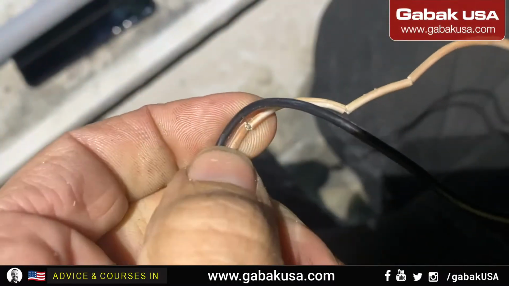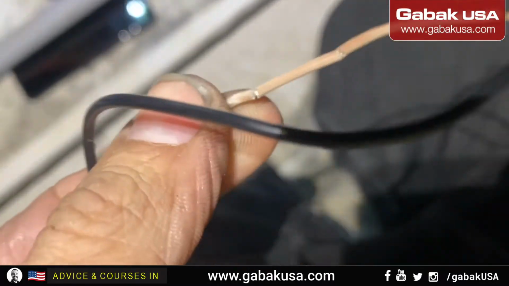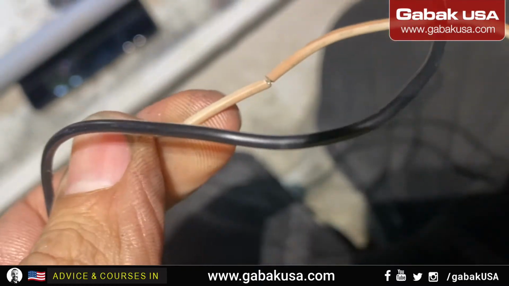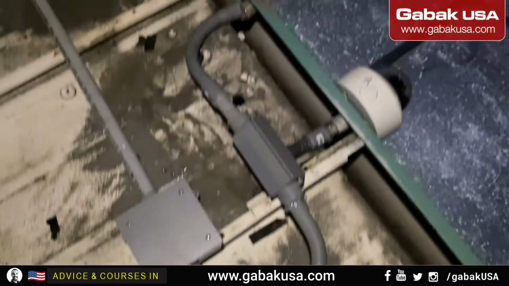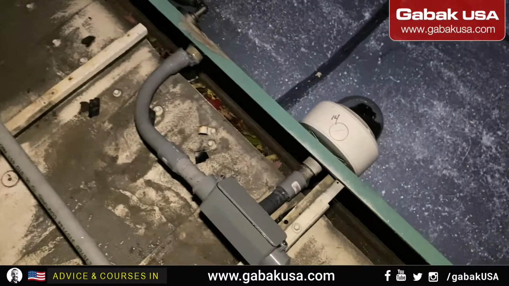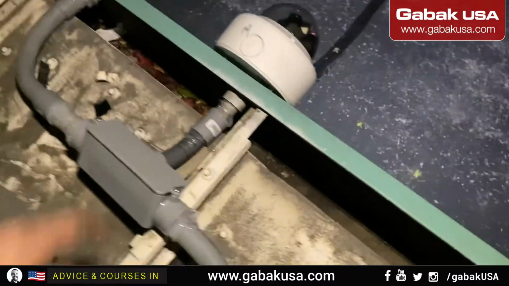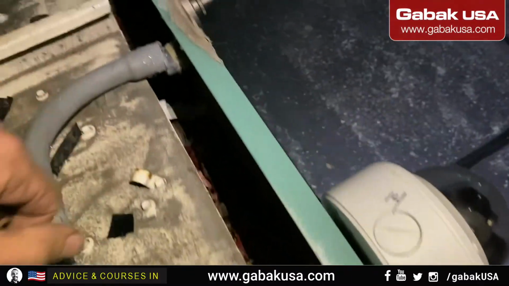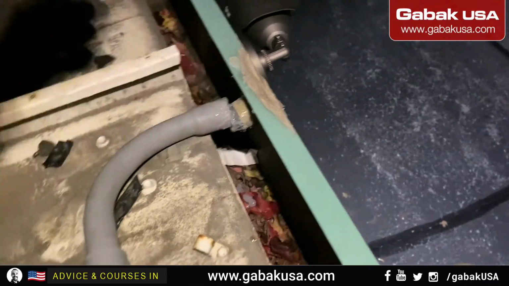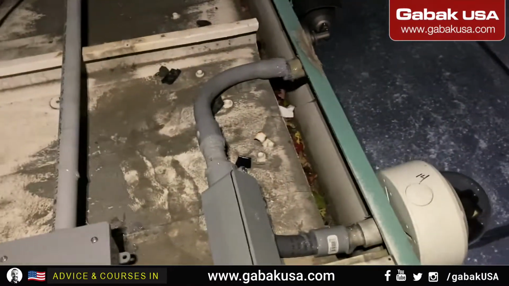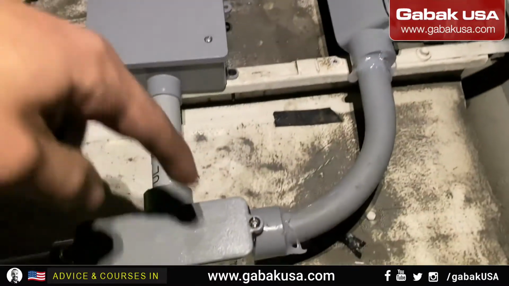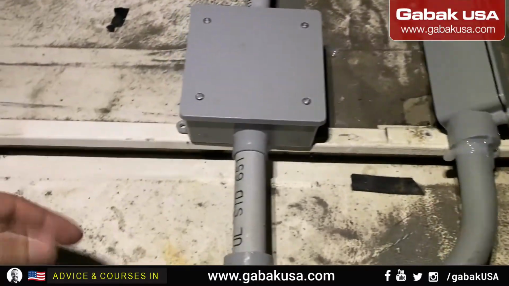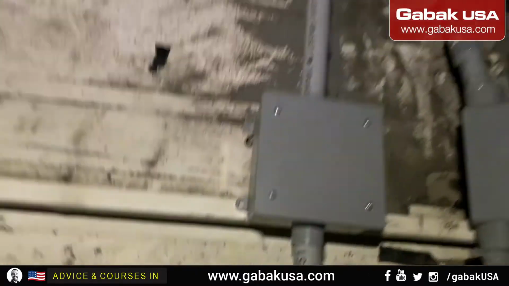The cable is exposed, starting to crack like this, and starting to break the plastic. You can see everything has been covered with silicone, except a little bit over there, but at least it covers all the cables that were exposed here. Everything seems to be good.